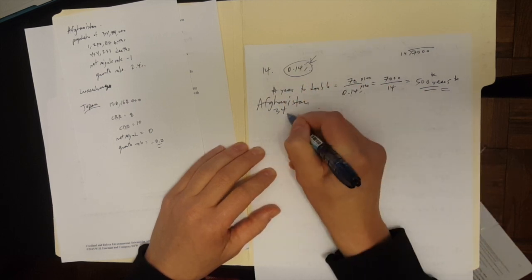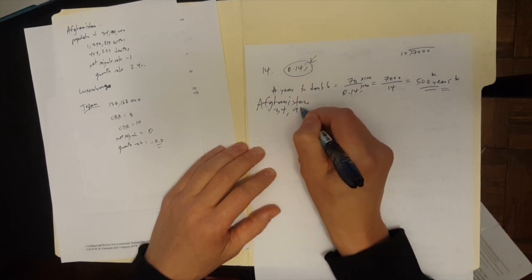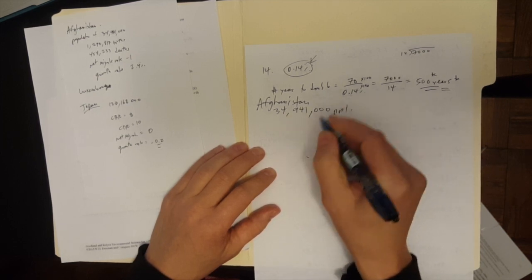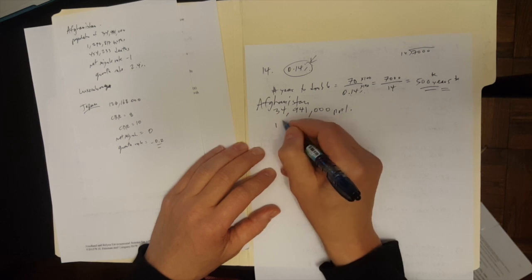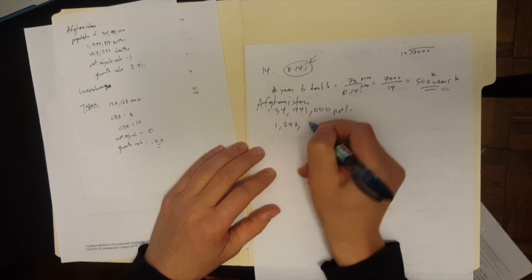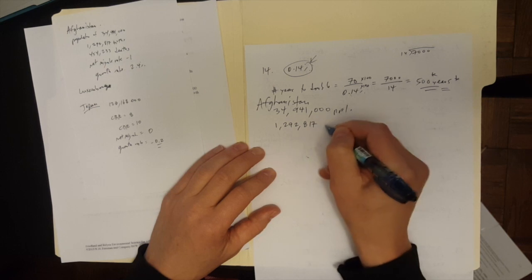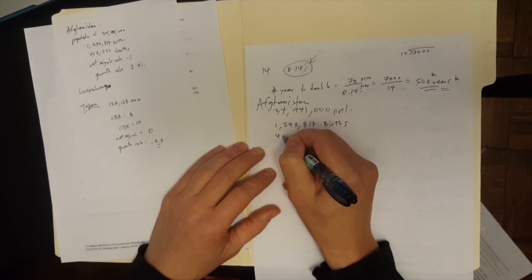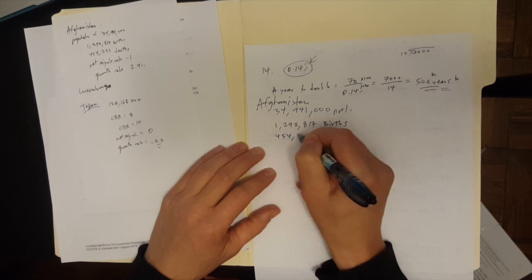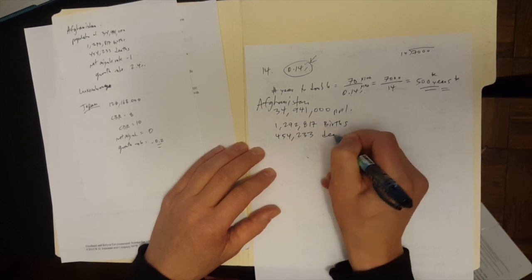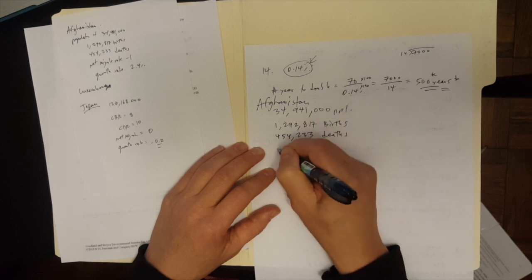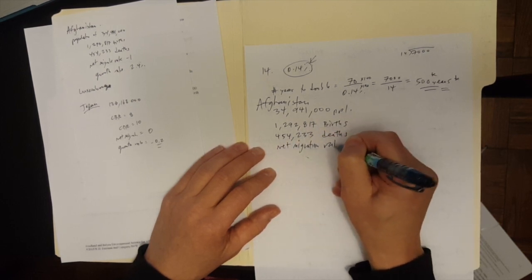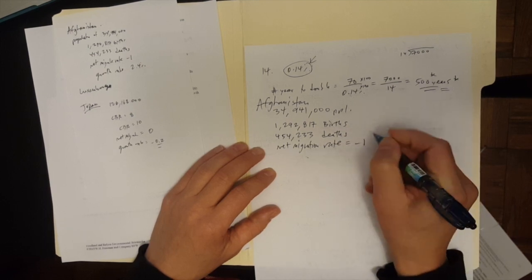Afghanistan had a population of 34,941,000 people. There were 1,292,817 births, 454,233 deaths, and the net migration rate is -1.